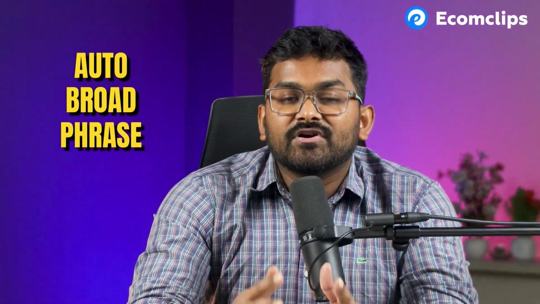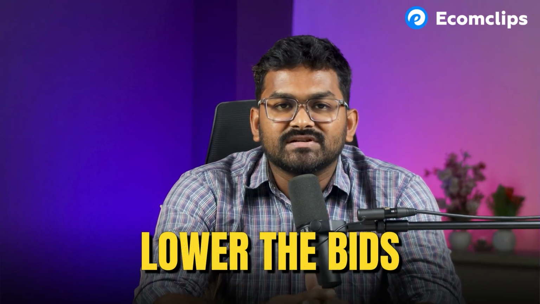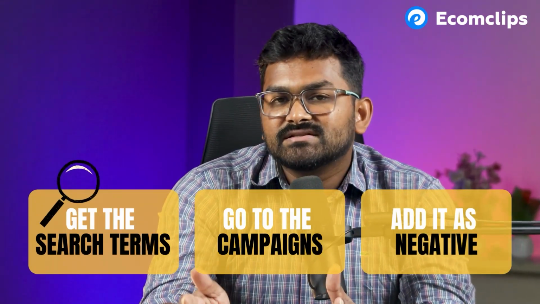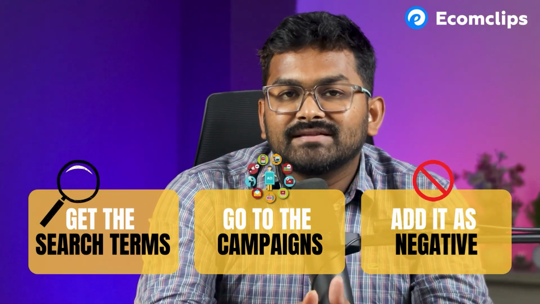But keep in mind that these will be applicable only for auto, broad, and phrase match types. And for exact, we can just lower the bids. I would rather lower my bids and show up lower and lower on the search result page. Maybe the high intent buyer could still click on my ads, but for the auto, broad or phrase match types, I can't do this. Once I have identified all the search terms, all I am going to do is take those search terms, go to the campaigns and add them as negative.